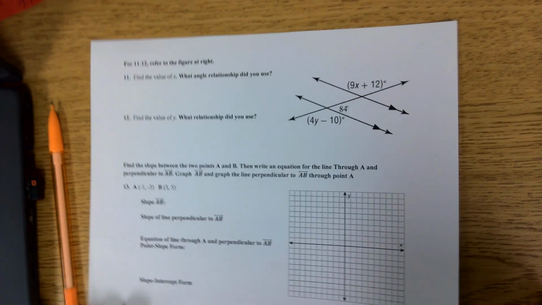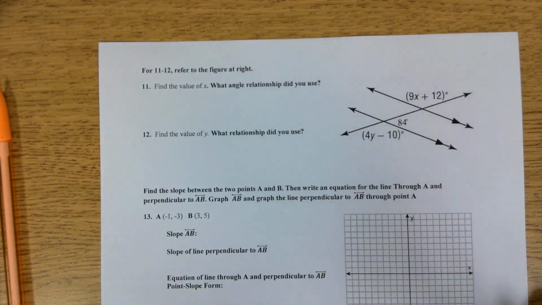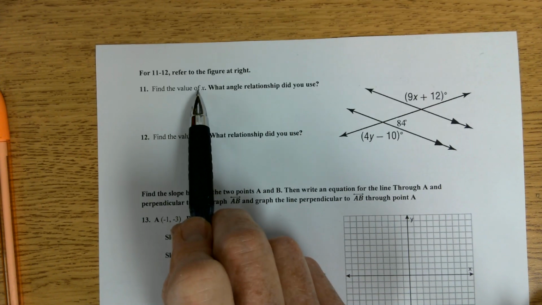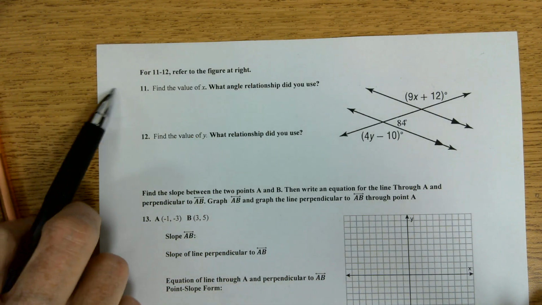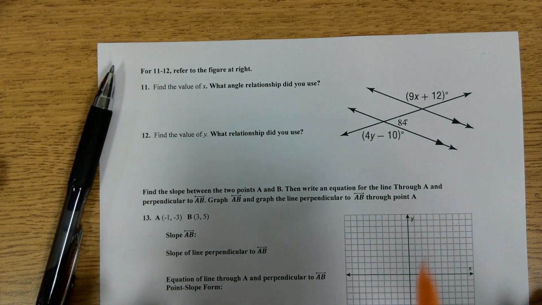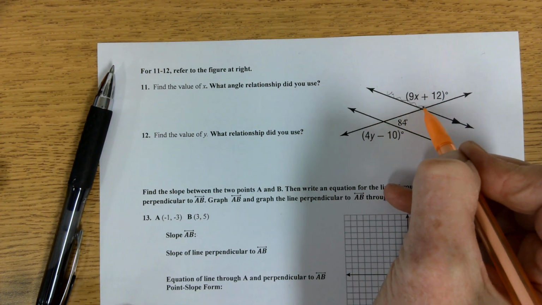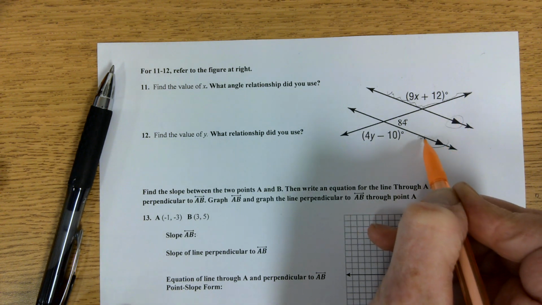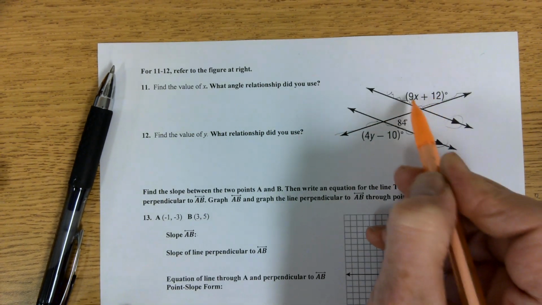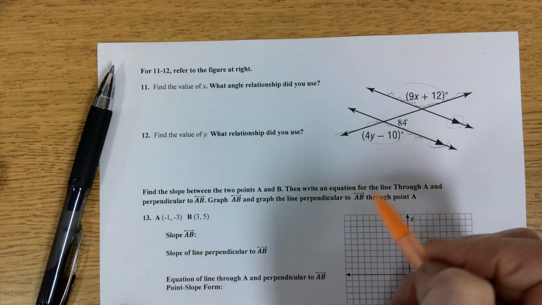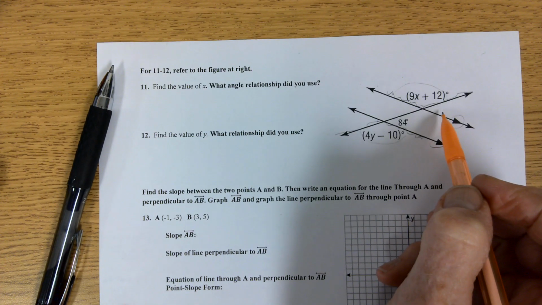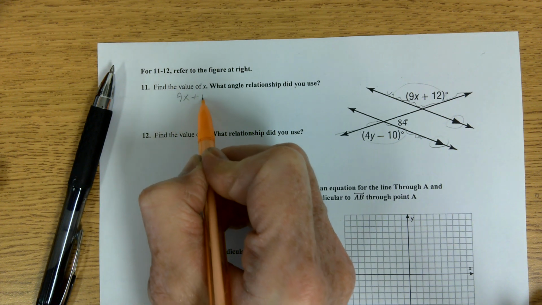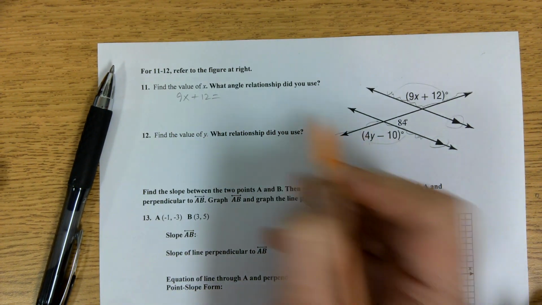Okay, I think this is probably the hardest question on the test right here. What angle relationship are we using, and find the x? Now, some of you guys might look straight at this one and go, well, this one here, and this one, and I know they're parallel. I'm told they're parallel. And this angle here are alternate exterior angles. This is true. Don't write what I'm writing. So that means, do not write this, 9x plus 12 equals 4y minus 10.